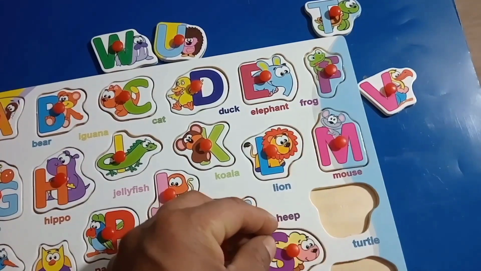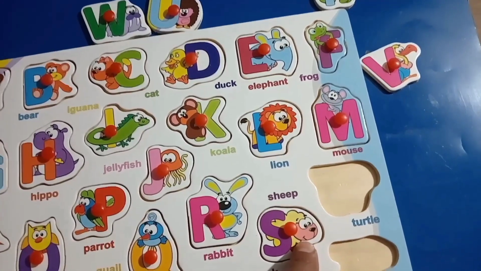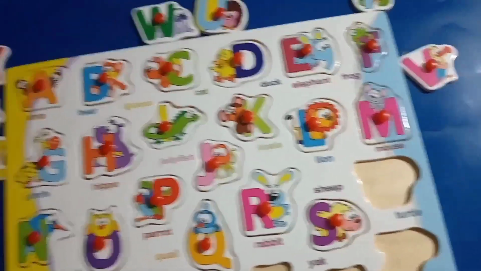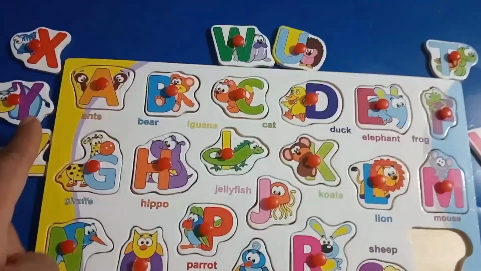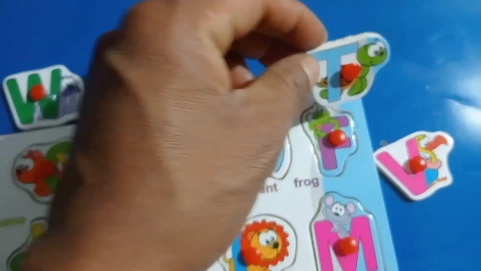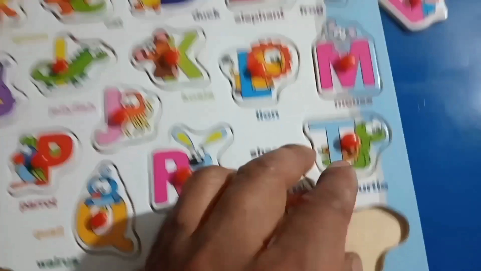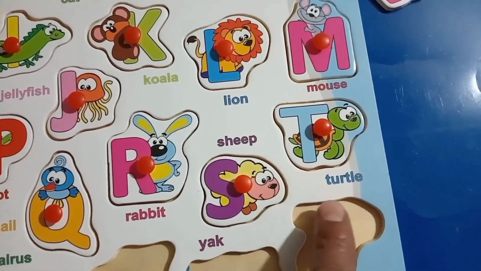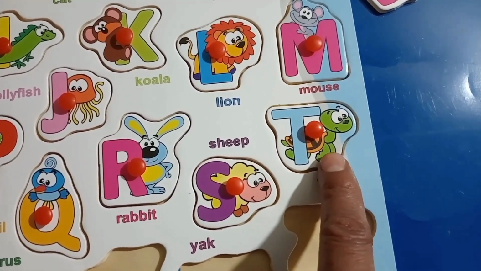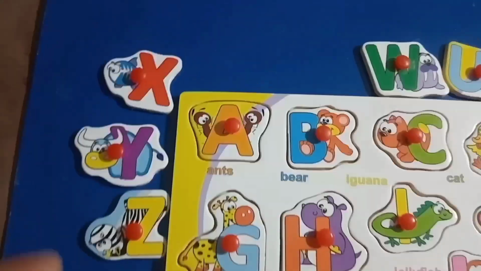Letter S. S is for sheep. This is a sheep. Okay, next letter is T. Can you find letter T? Yes, I found letter T. Letter T. T is for turtle. This is a turtle. Okay, next letter is U.